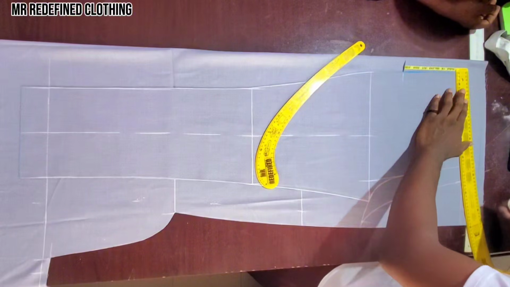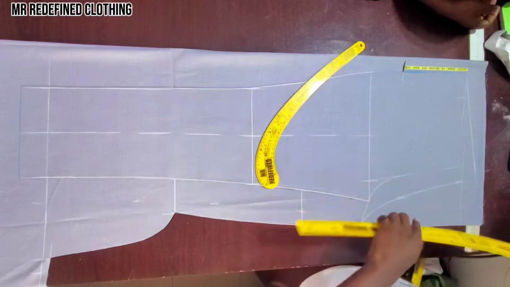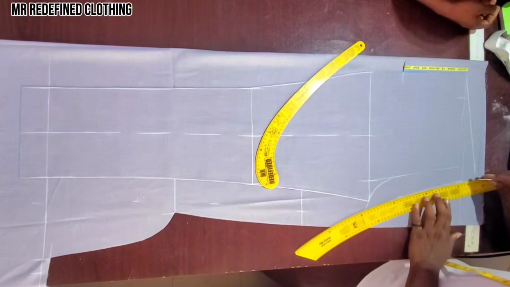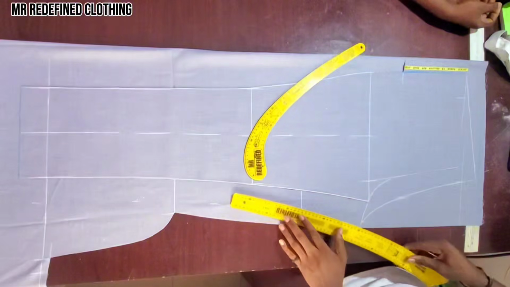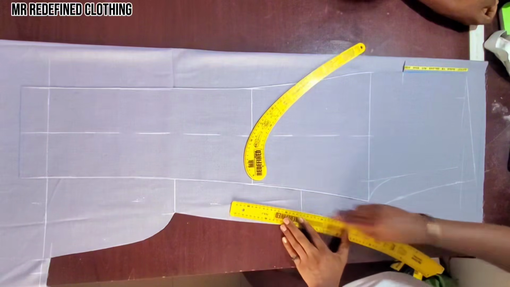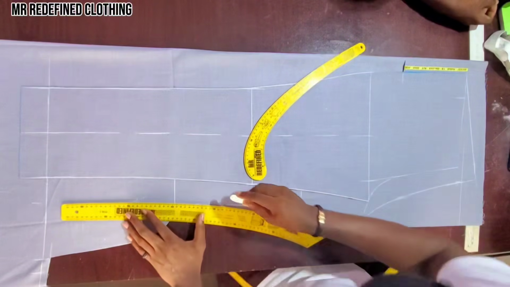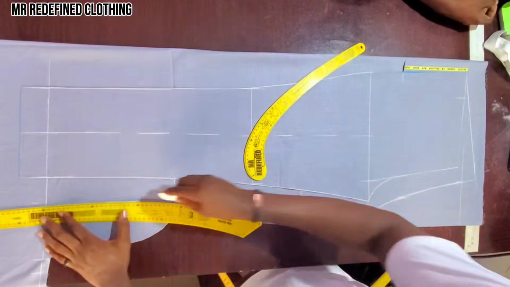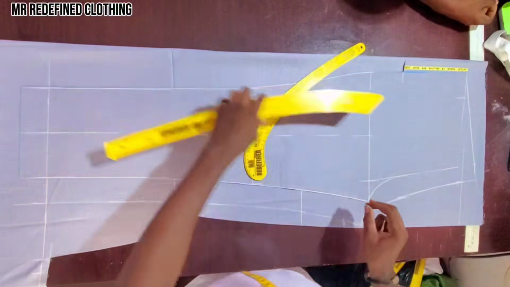So here, from that very point, you tilt it all through this way, and then you can now finish up the back waist in this form before you now run down across from here, going to the crotch region, your 2 inches, you connect all through this way. Carefully connect all the lines, connect them in twos, right? And you are done with the back panel.